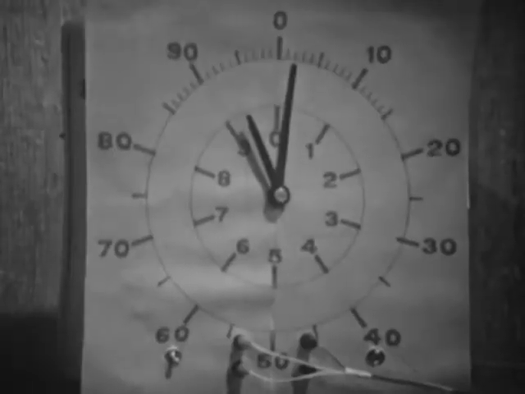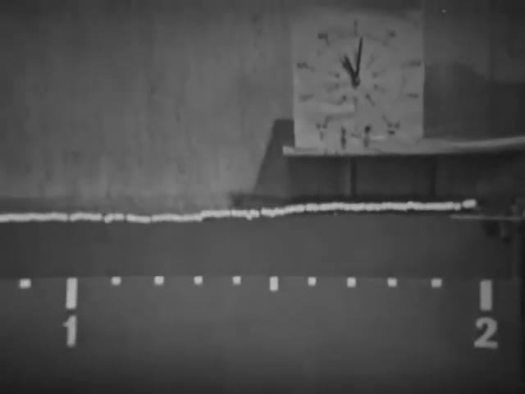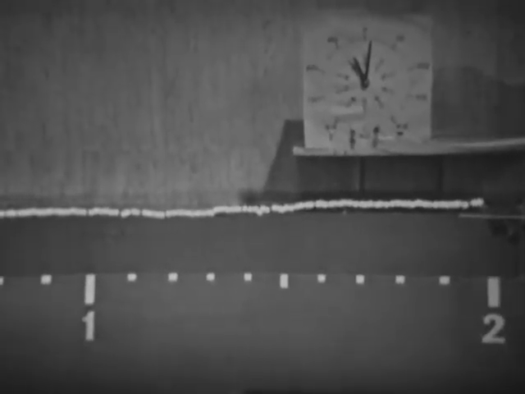We've been talking a good deal about the speed of waves, so how fast do you suppose the waves go on our machine? To find out, what two measurements do you need? Yes? Time and distance. The machine is 2 meters long from here to here, and we shall measure the time it takes the wave to travel from end to end by using this electric clock.